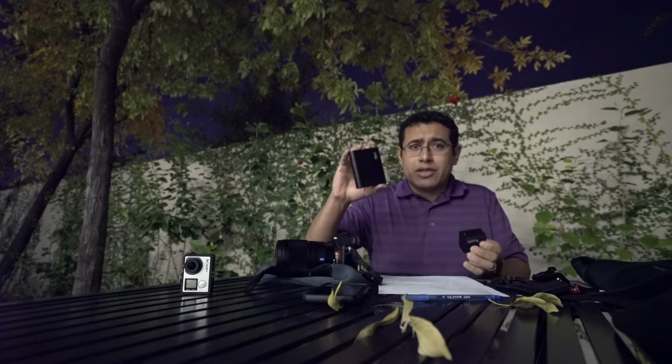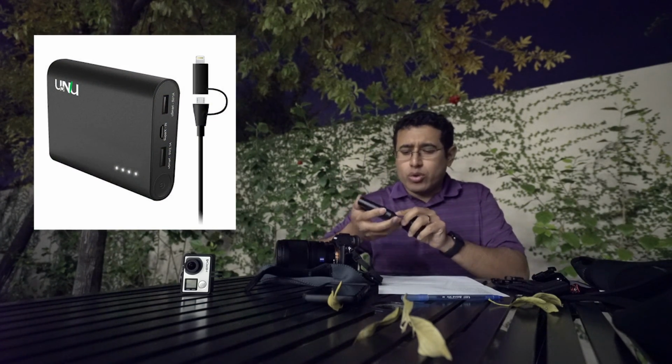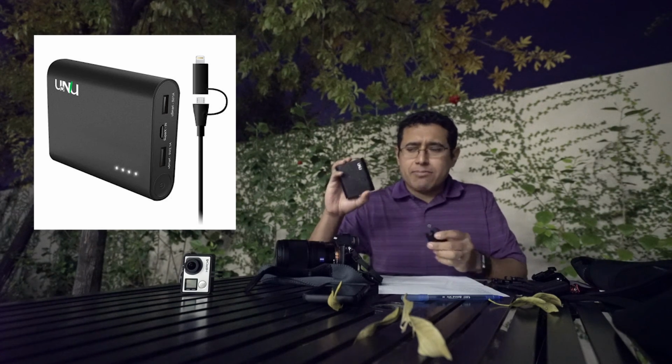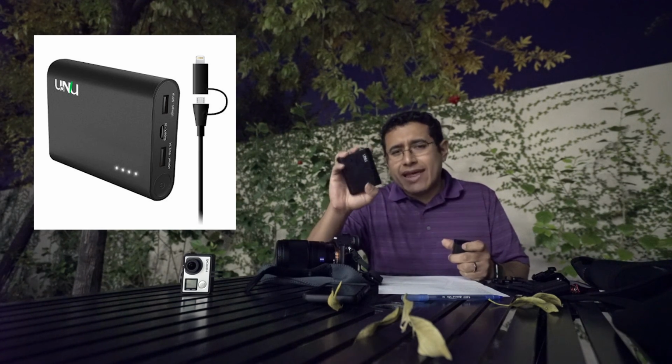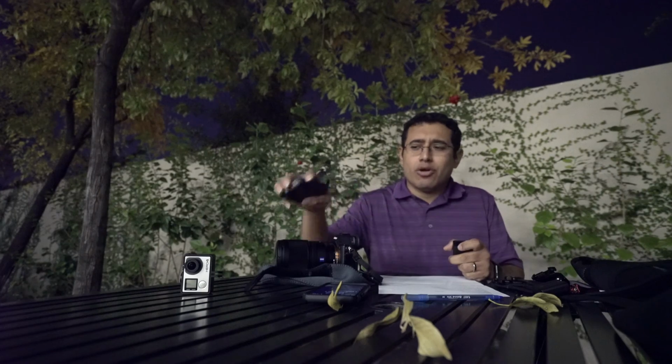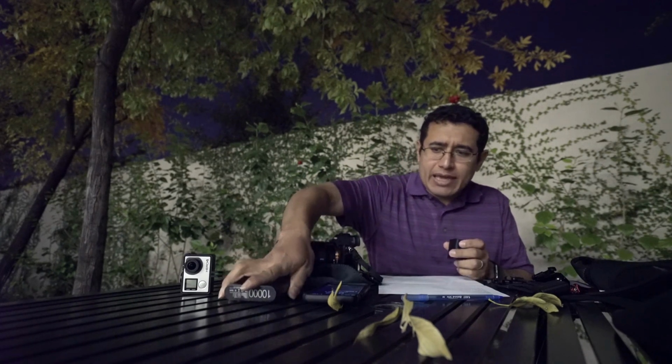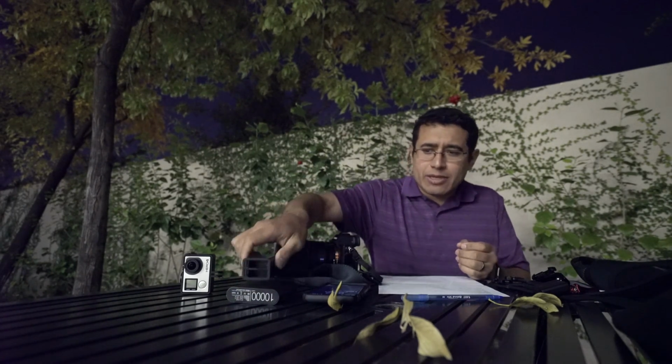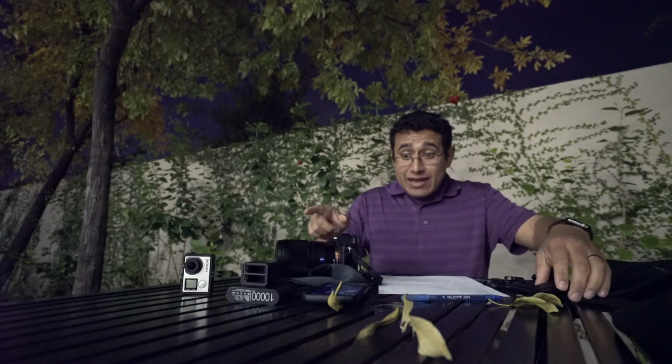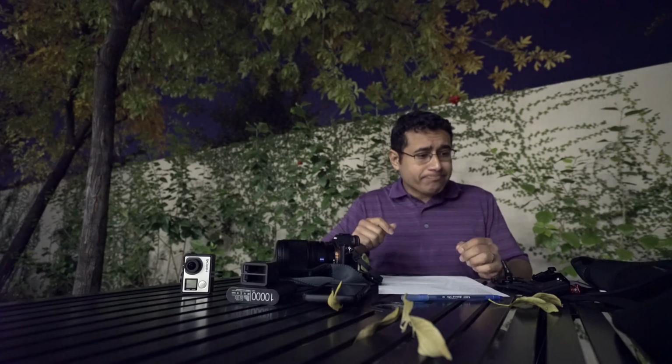I know that I talked about this one in the past. It's called the Uno, and it's the most compact one that I found for 10,000 mAh, so you can charge your GoPro battery several times, and moreover you're charging two at the same time, so that's even better. So I got that. I tried it at the festival. That was the footage that I just showed you guys right now.